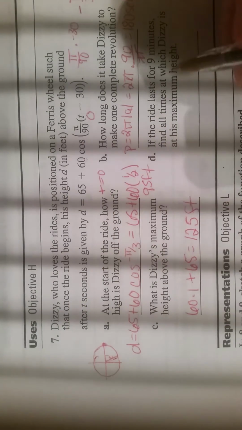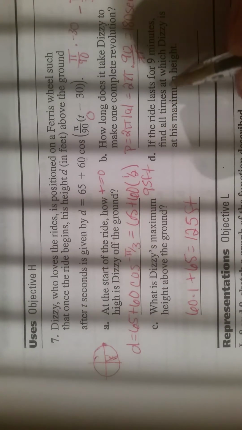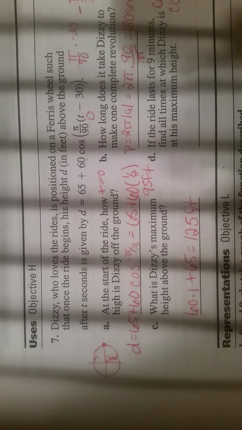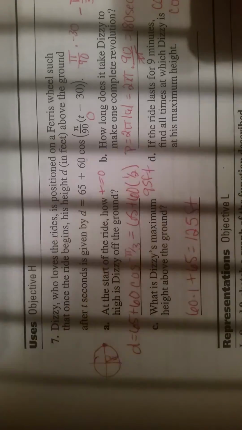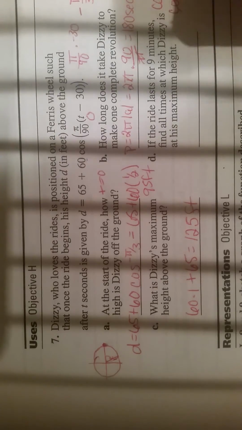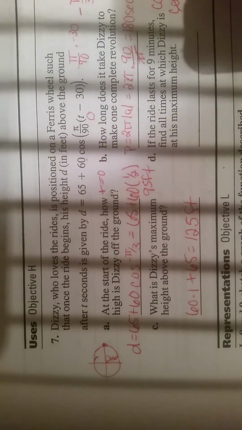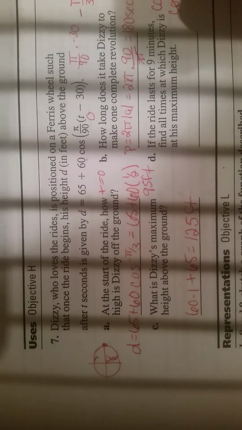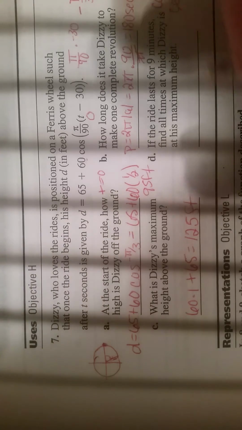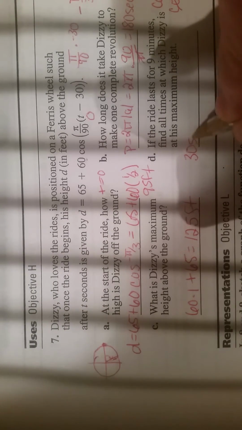above ground. Okay, if the ride lasts for 9 minutes, find all times at which Dizzy is at his maximum height. So again, we want cosine of theta to be equal to 1. Theta has to be 0. So we want our theta to be equal to 0. So if I set this equal to 0, I would multiply by the reciprocal of pi over 90, and we'll just get 0 on this side. Multiplying anything by 0 is 0. So we have t minus 30 equals 0. So that gives us t equals 30. Okay, so the first time is 30 seconds.